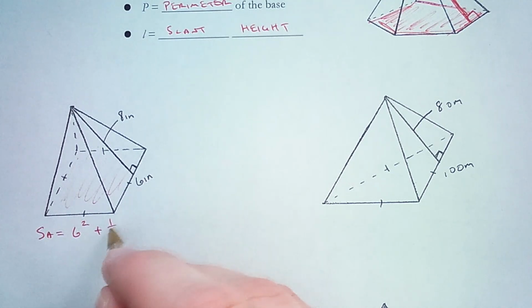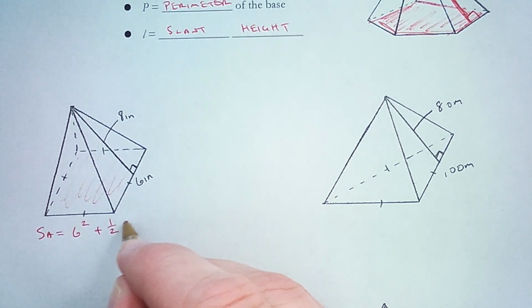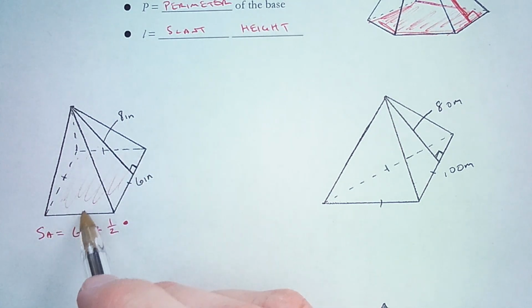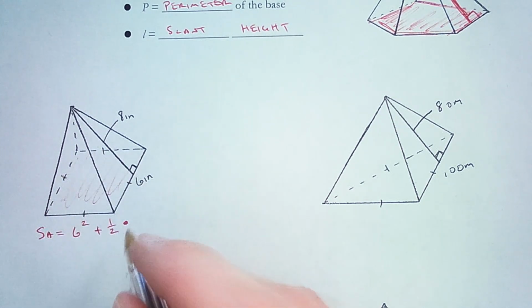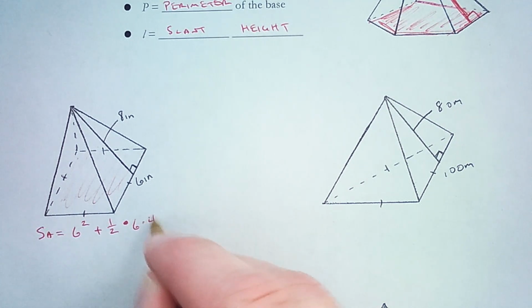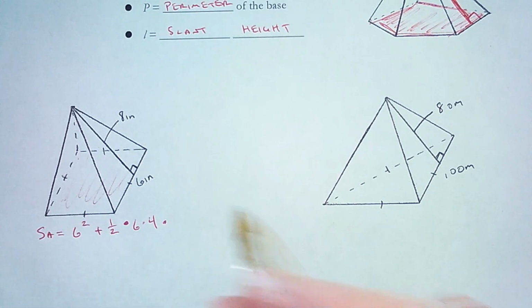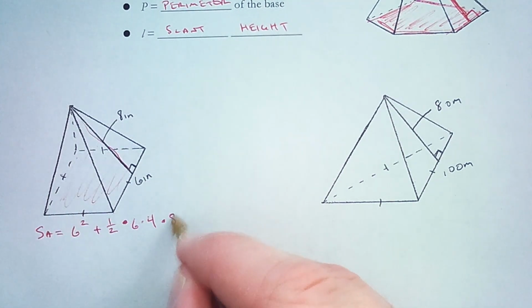Plus the half of the perimeter. So the perimeter is 6 times 4. There are 4 sides, all the same. They are all 6. So for the perimeter, we'll put in 6 times 4 times the slant height, and the slant height is 8.